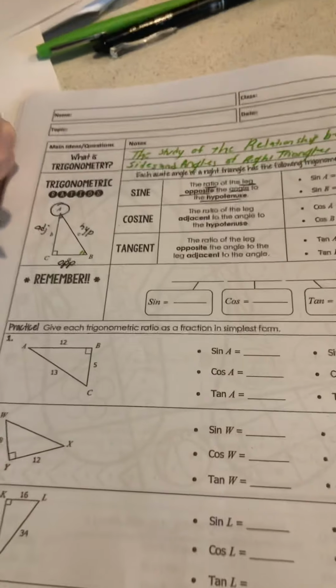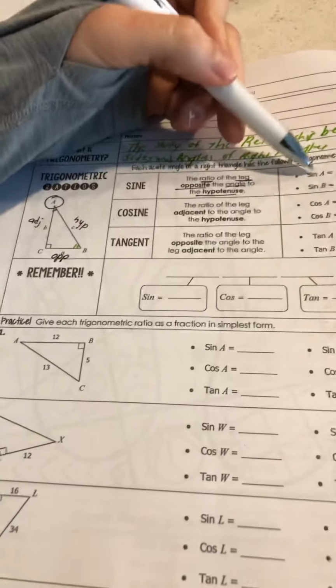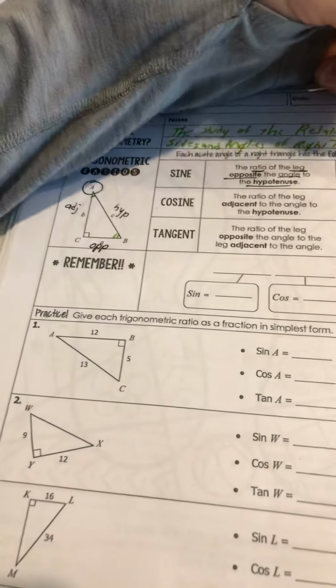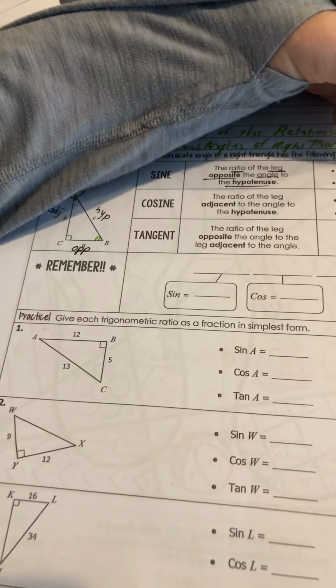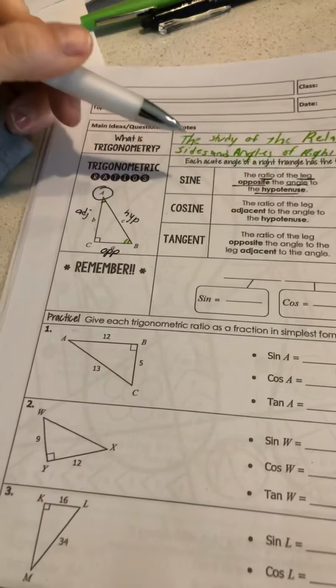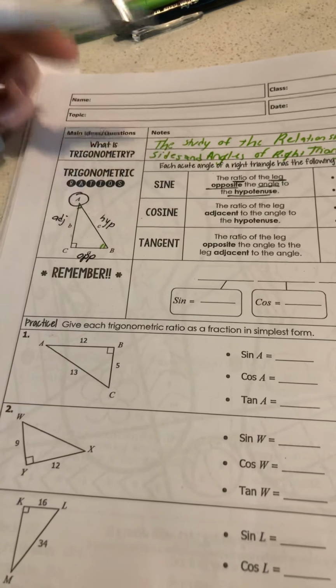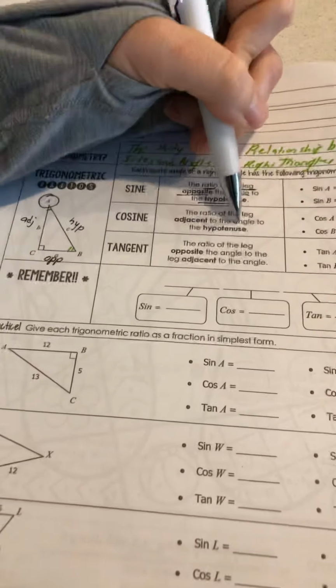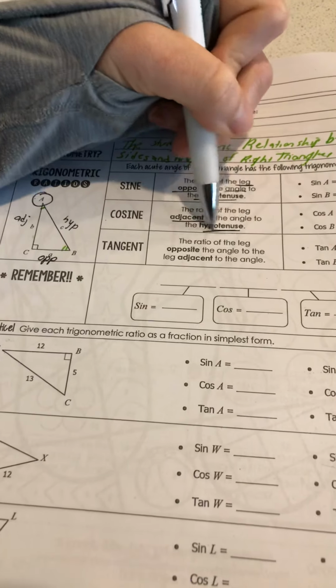So in this diagram, sine, opposite over hypotenuse, is going to be A over C. Okay? Sine is the opposite over hypotenuse. Cosine of our angle A is going to be the adjacent over the hypotenuse.